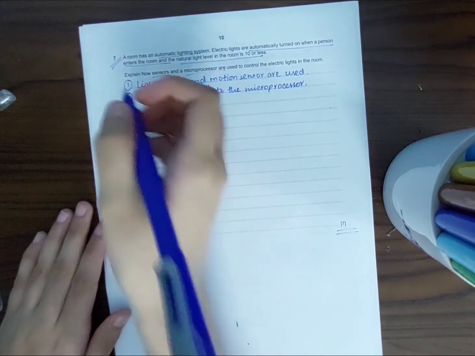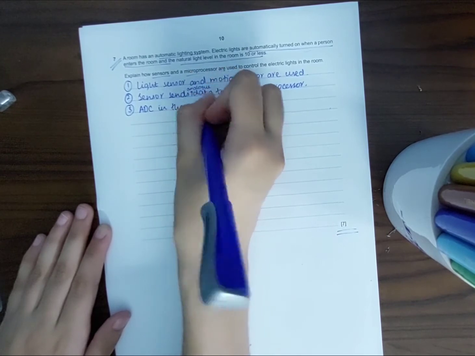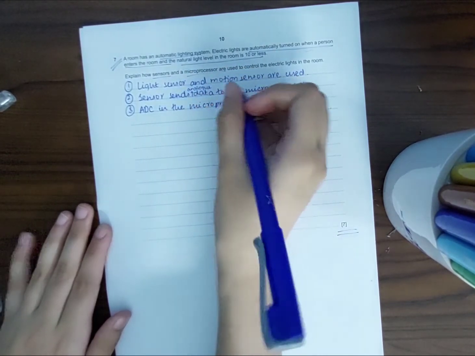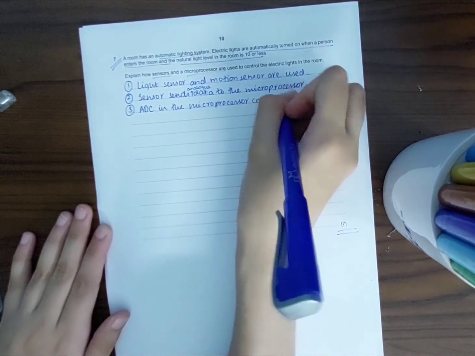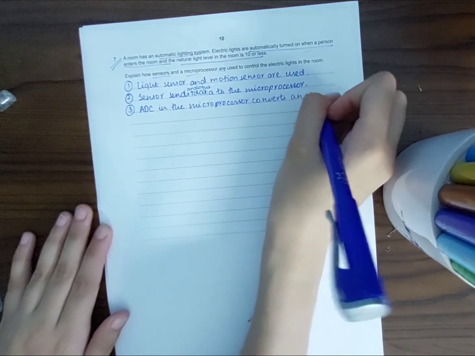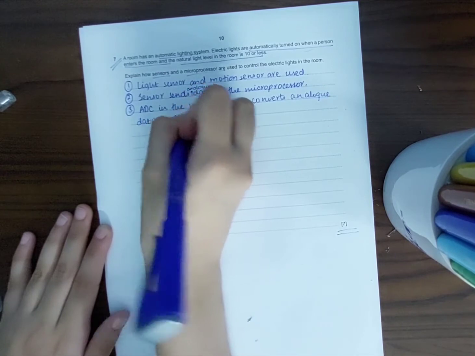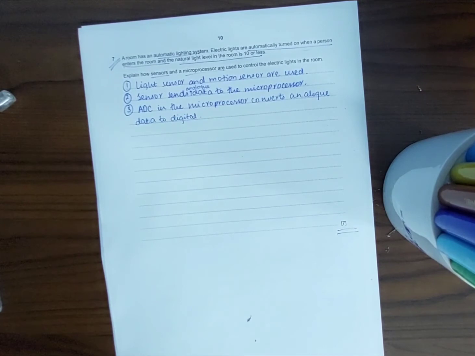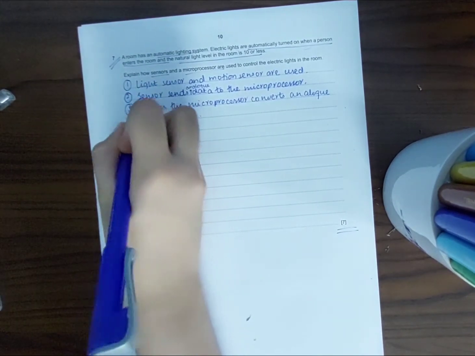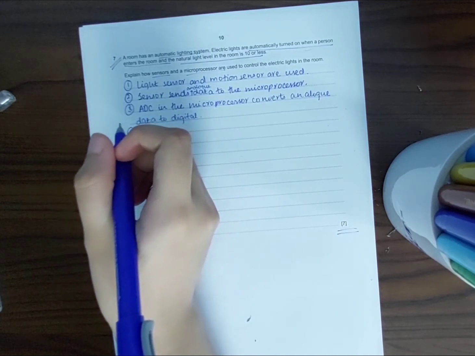Now what happens is that the ADC in the microprocessor converts analog data to digital. These are the two traditional steps, and this one is also a traditional step: the microprocessor then compares the values of data with the stored value of data.